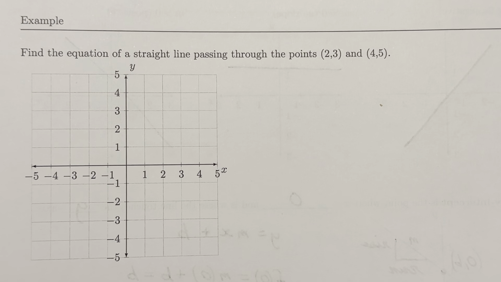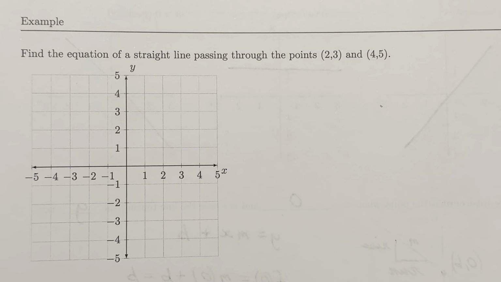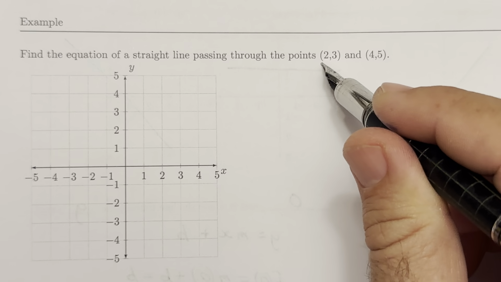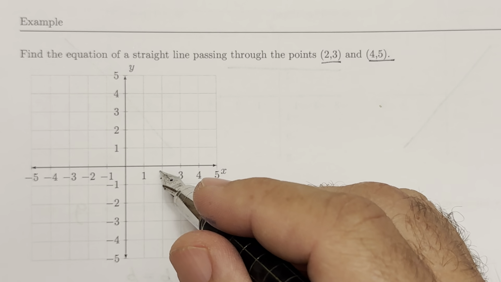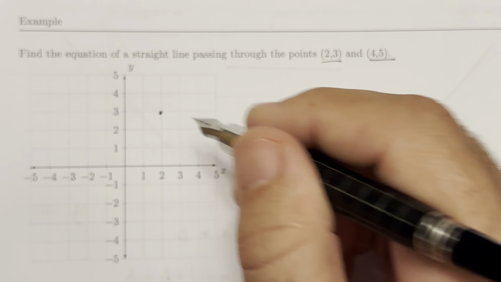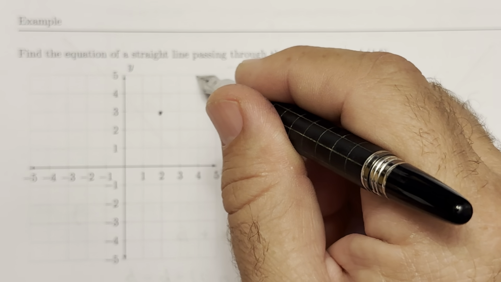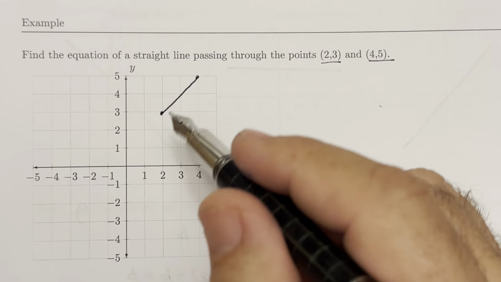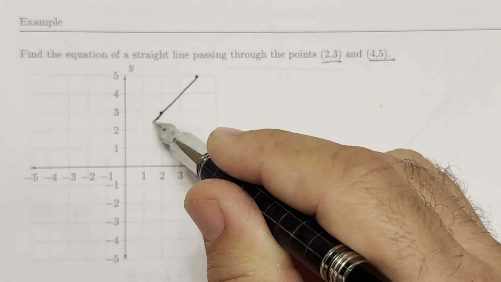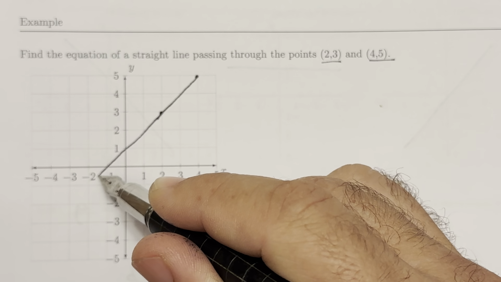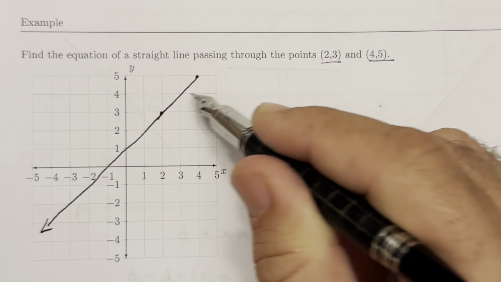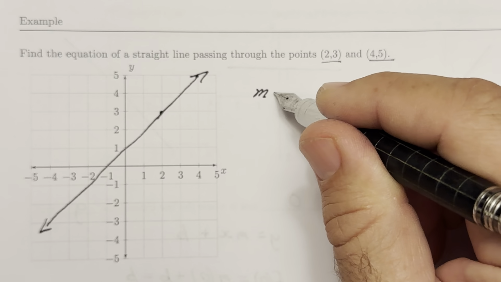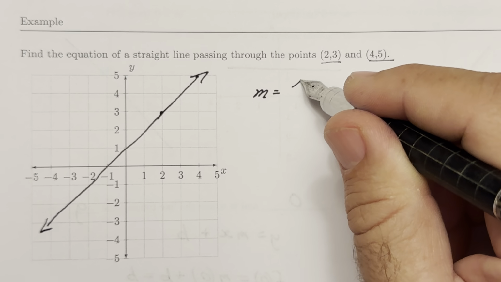Find the equation of a straight line passing through the points 2, 3, and 4, 5. So before we were given a slope and a point. Now we're just given 2 points, 2, 3, and 4, 5. So the first point, 2, 3, is here. And then 4, 5, that is up here. All right, so just keep that as straight as we can. There's our line. Now we've got to find our slope. And our slope, again, that's rise over run.